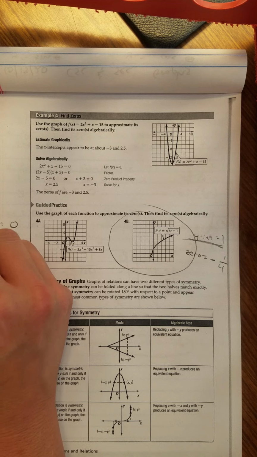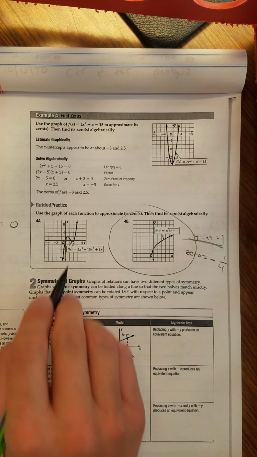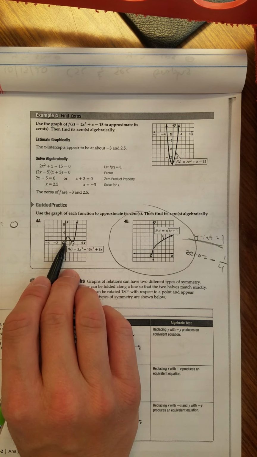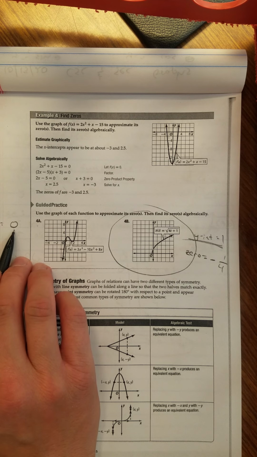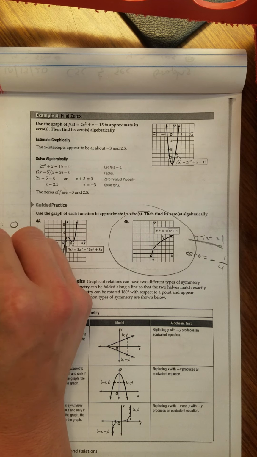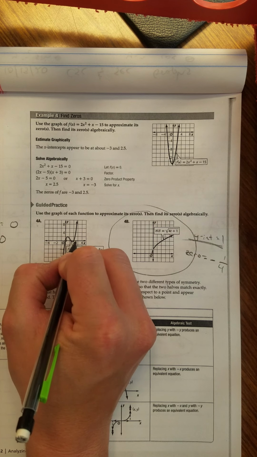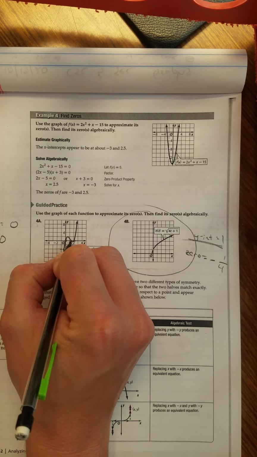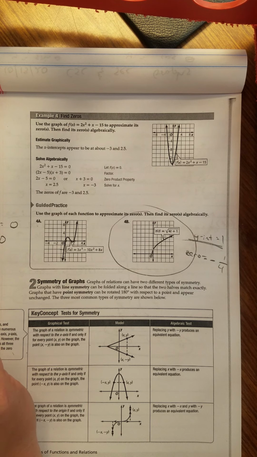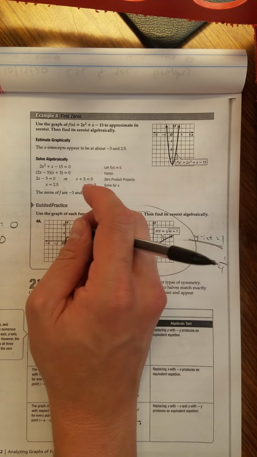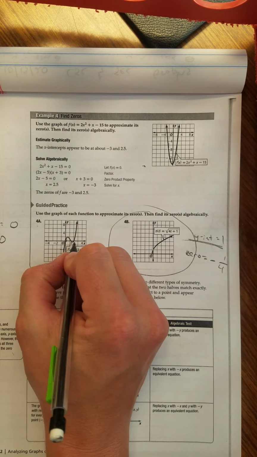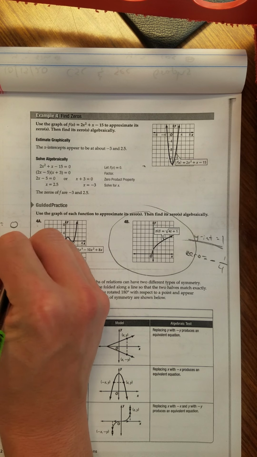The x-intercept, there are more than one. Not only if it crosses at the origin does it have a y-intercept of 0, it also has an x-intercept of 0. But if you can see this, and I know it's very hard to see, there are two other intercepts. It appears to be two other x-intercepts. It appears as though one of them is nice. One of them looks like it's exactly at 2.